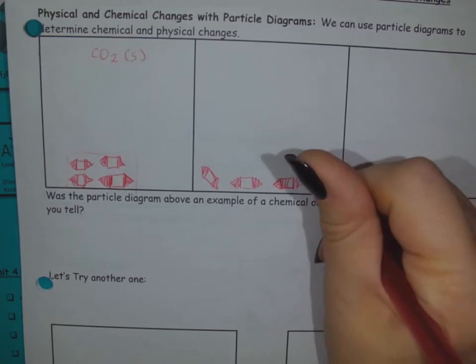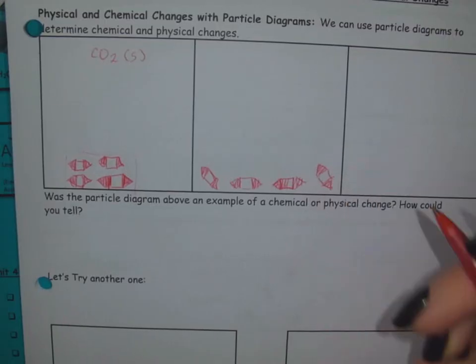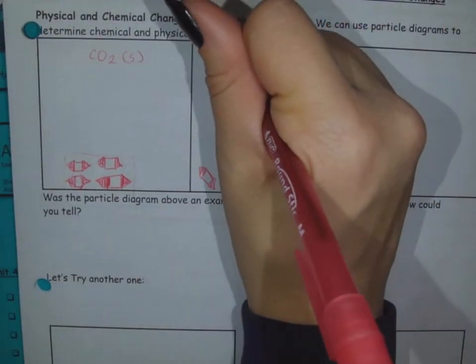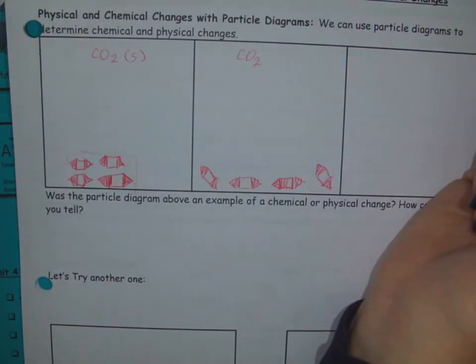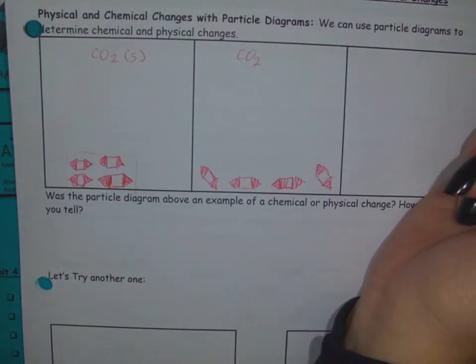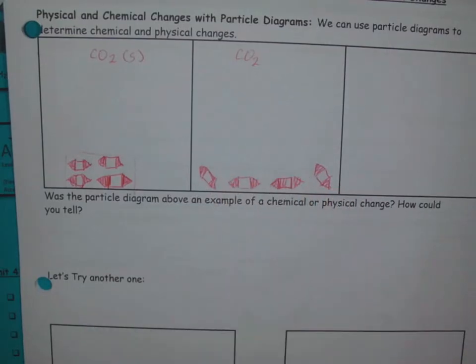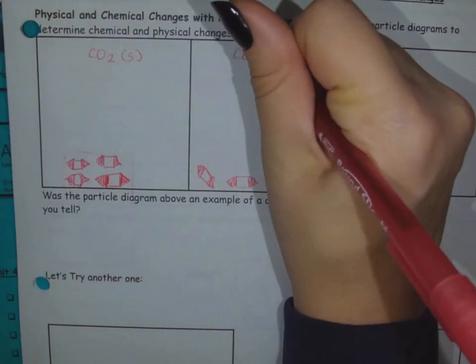Okay, so we still have our carbon dioxide here. It's still a CO2 molecule, but now it's a liquid. They're a little bit further apart from each other, and now they're filling the base of the container. They're taking the shape of the container, so this would be a liquid.